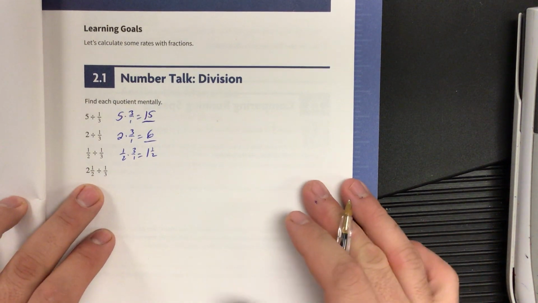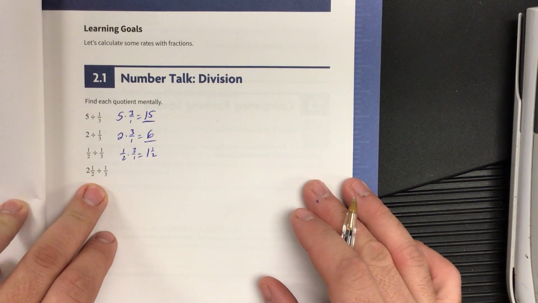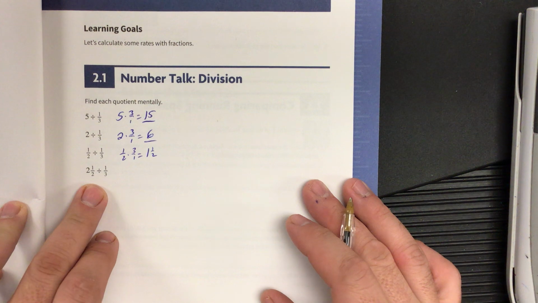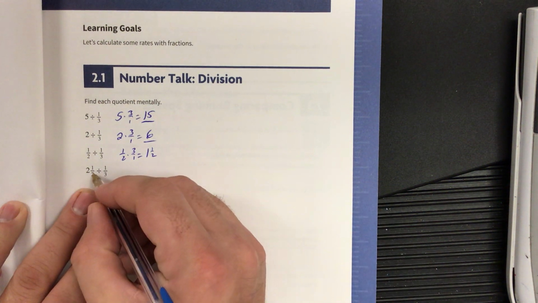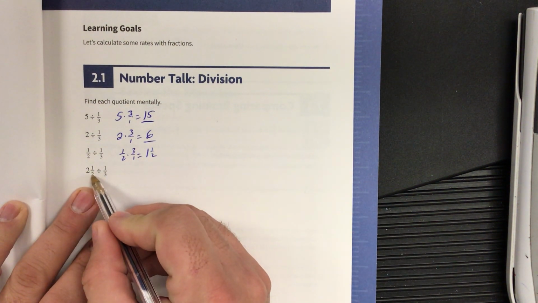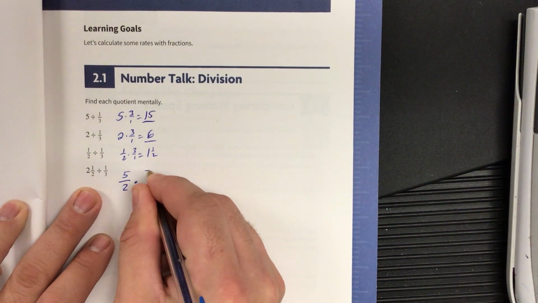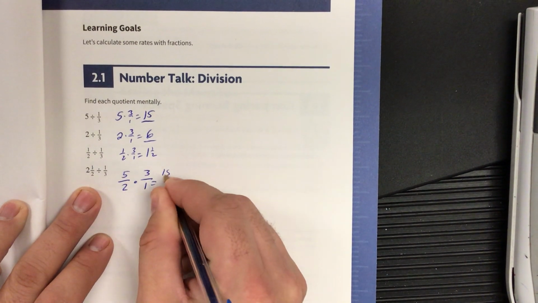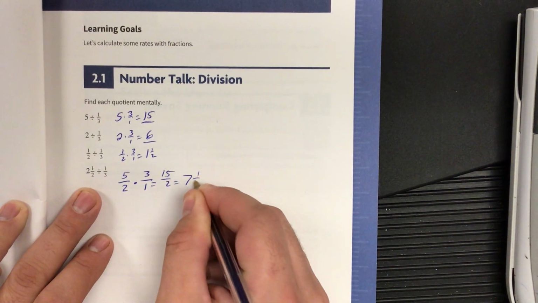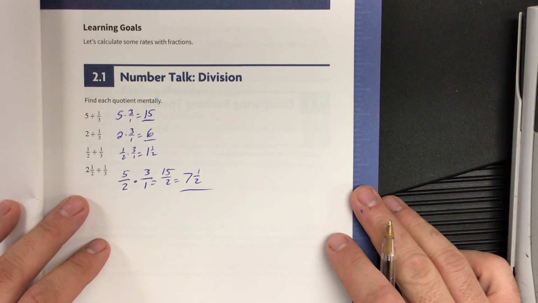And the last one, probably dealing with a mixed number there. Maybe that one was the toughest. Reed. 7.5. All right, so I got 5 over 2 times 3 over 1, so 15 over 2, or 7.5. That is correct.